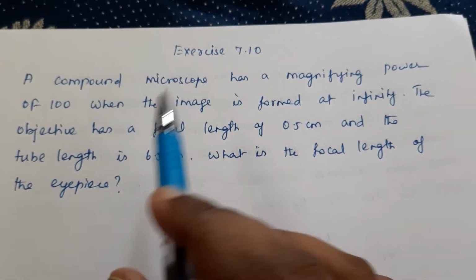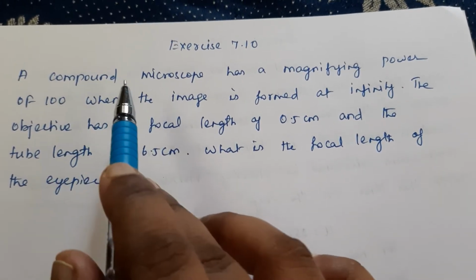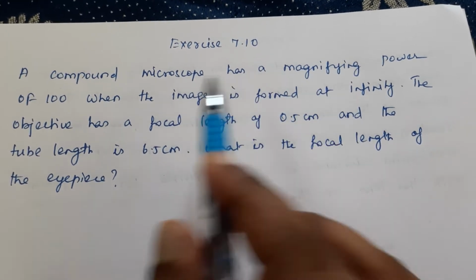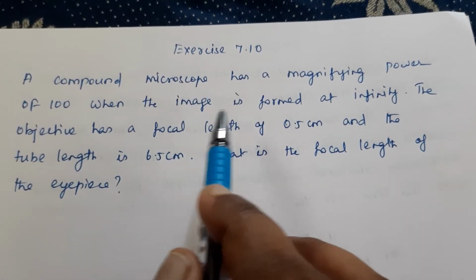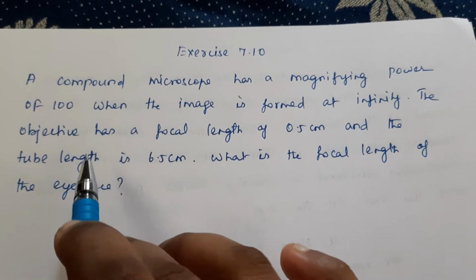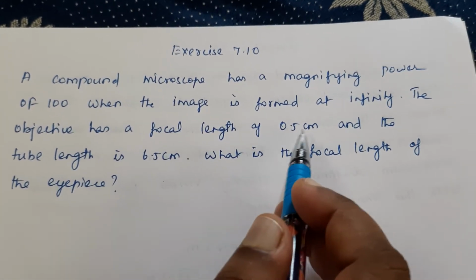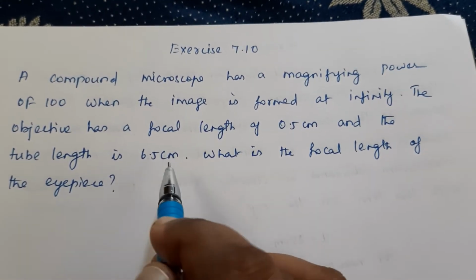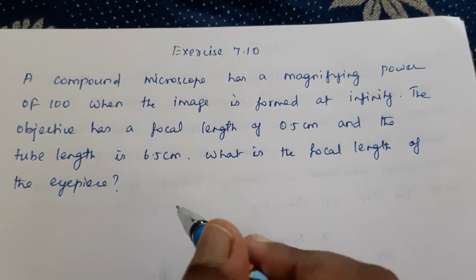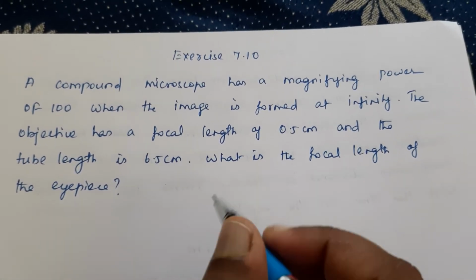Exercise 7.10. A compound microscope has a magnifying power of 100 when the image is formed at infinity. The objective has a focal length of 0.5 centimeter and the tube length is 6.5 centimeter. What is the focal length of the eyepiece?